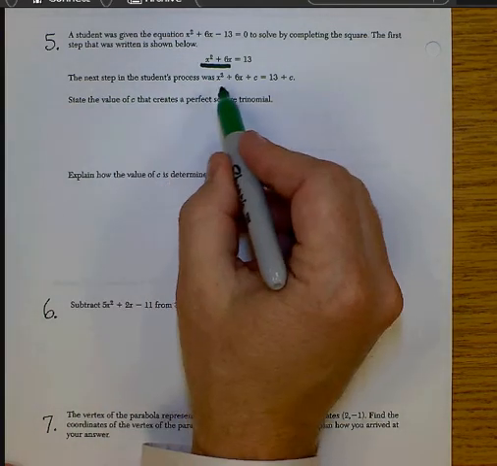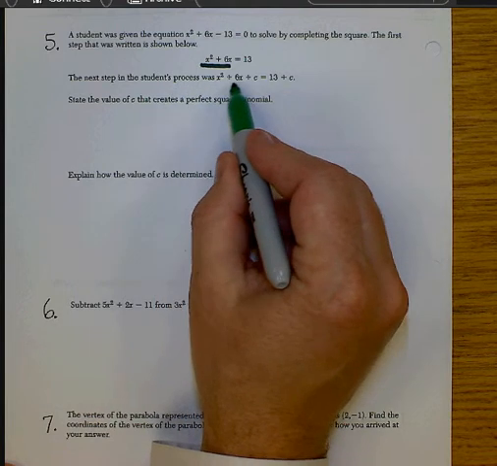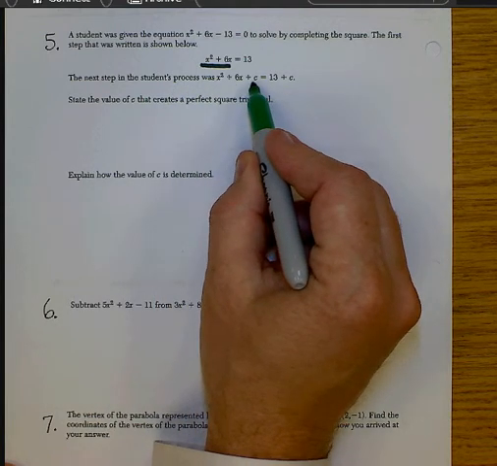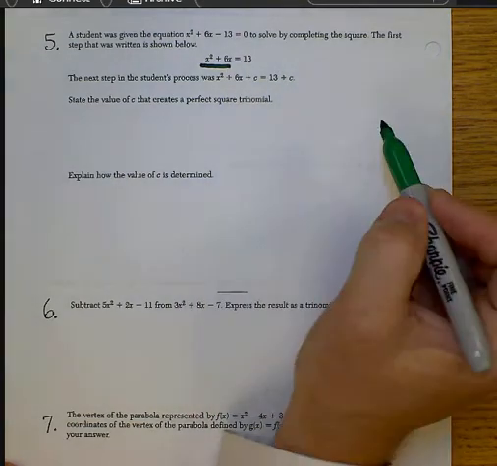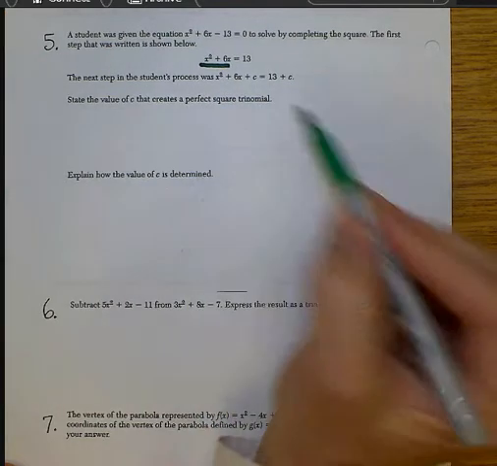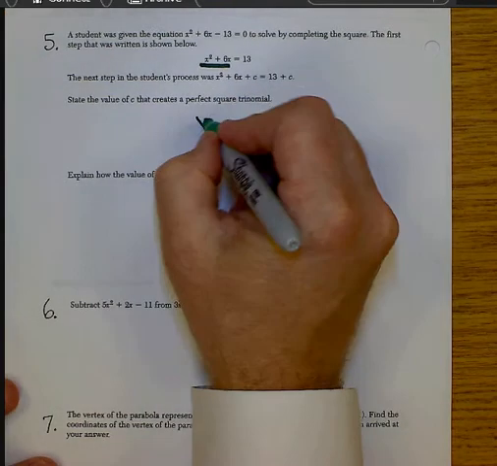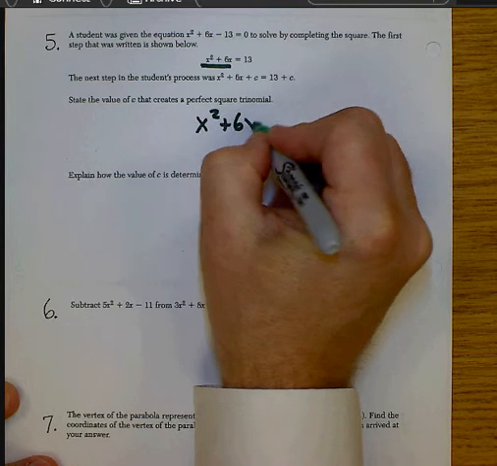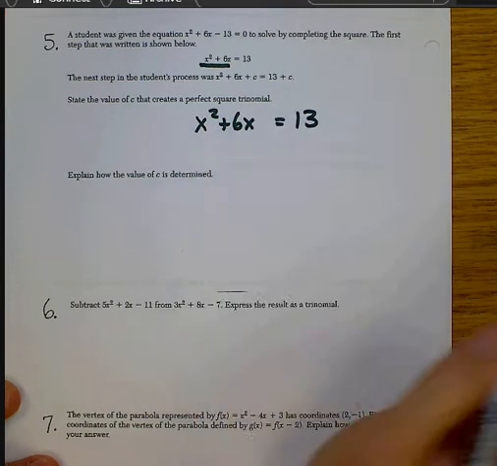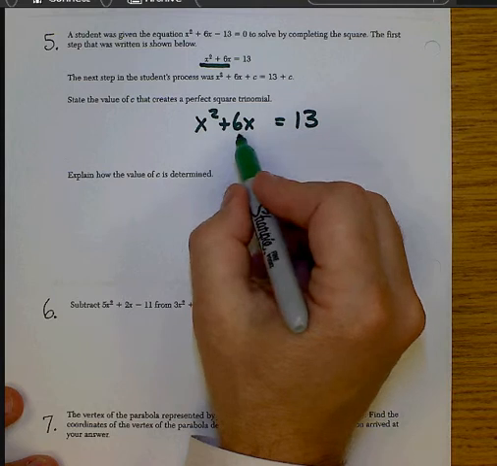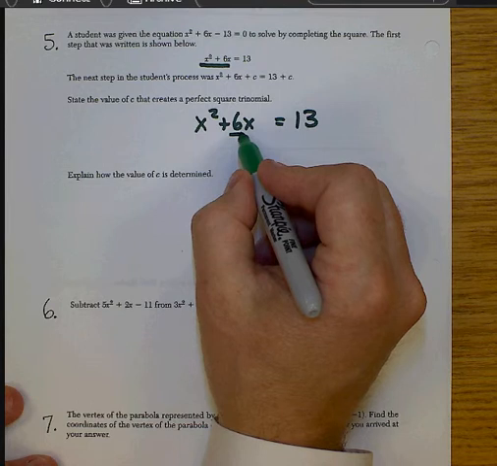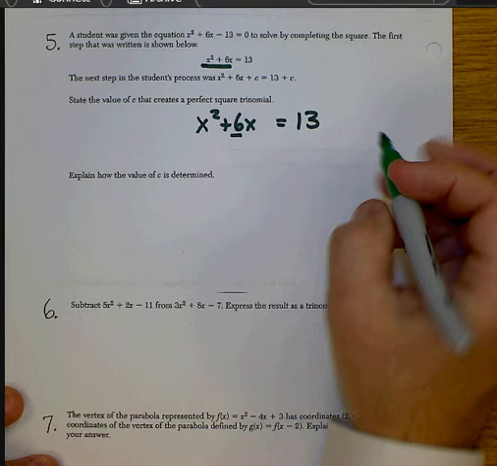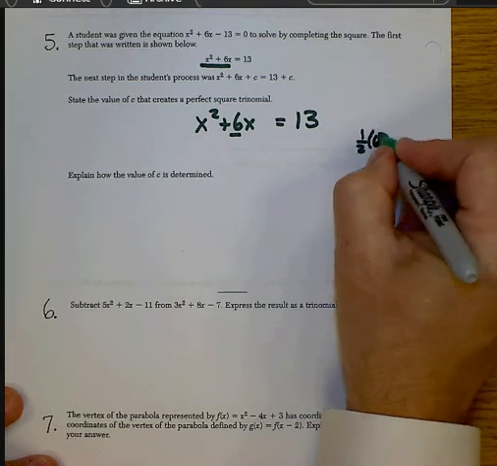The next step in the student's process was he had x squared plus 6x. He added some c, some number, to the left-hand side, and he also added that to the right-hand side. State the value of c that creates the perfect square trinomial. Okay, so let's talk about doing this question. If you remember, once we get the x's by themselves, we're supposed to take half of this middle number. Half of that middle number is 3, positive 3. And then we're supposed to square it. So I'm going to put that here. Half of 6 is 3.